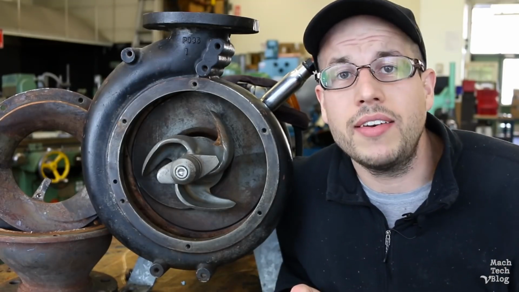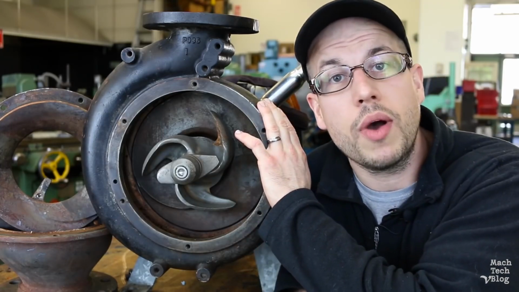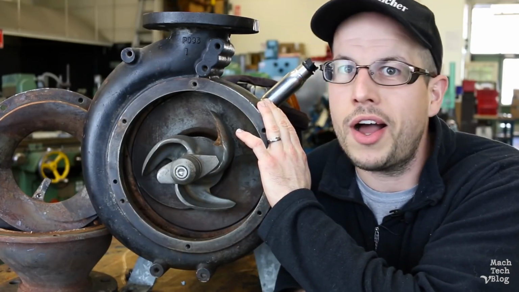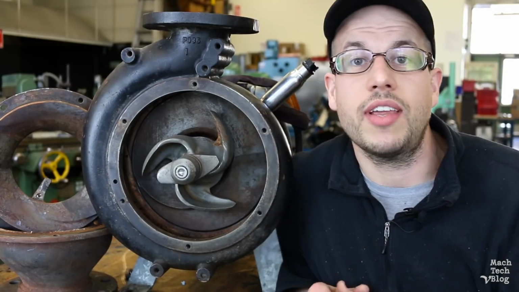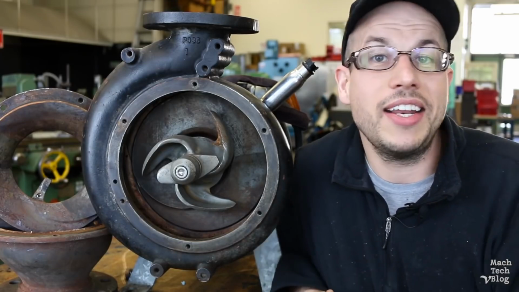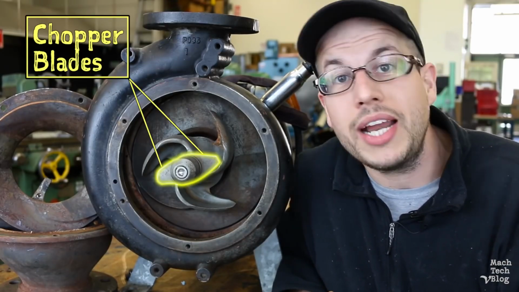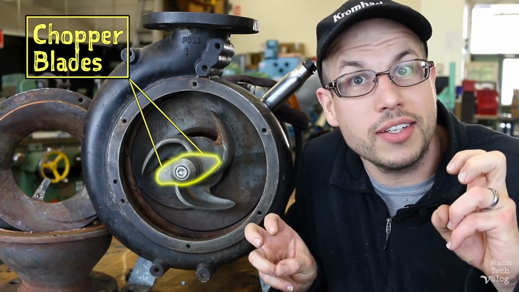And that makes them ideal for trash pumps or this pump, which actually came out of a wastewater treatment plant where it was pumping raw sewage. It was necessary to handle gritty slurries with soft solids. And it even has special chopper blades just ahead of the impeller to help break down very large solids.